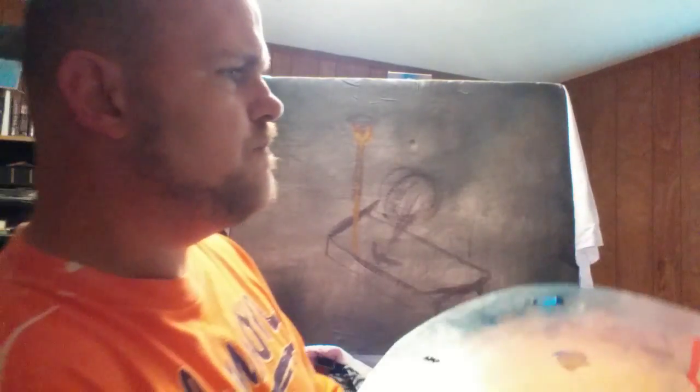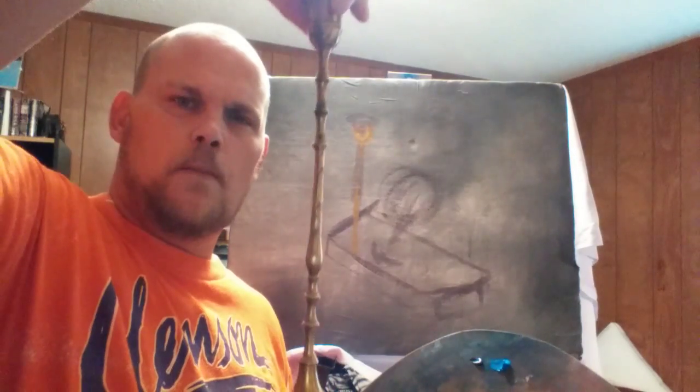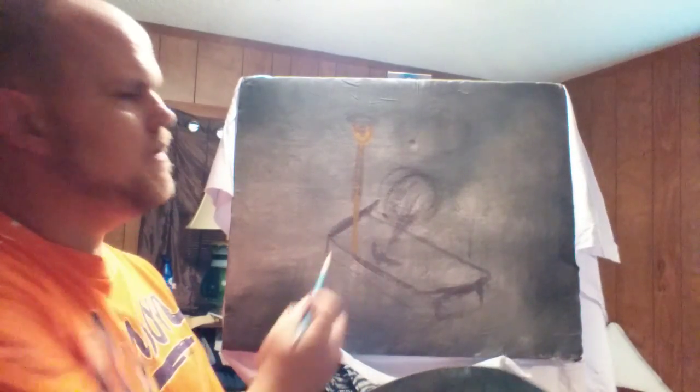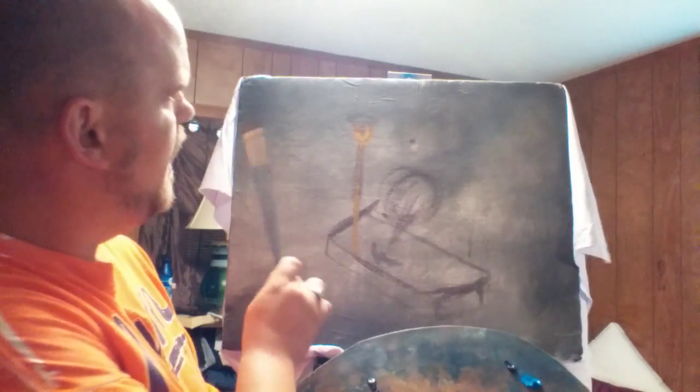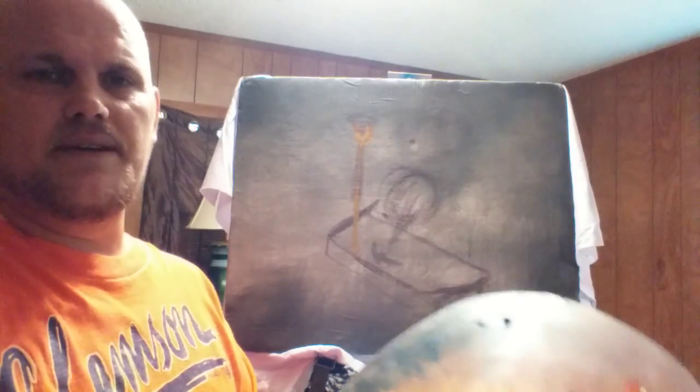I see the candlestick, and it's a long thin candlestick, just like this. It's got the base to it. It's got the top. But what I'm going to do is I want it to look different. I want it to look more ornate right in here, because I want it to complement the focal point. I want it to take your eyes and keep it right in this area, because that's where my selling point is. Selling point is your focal point.